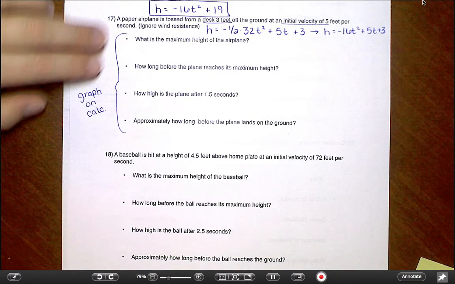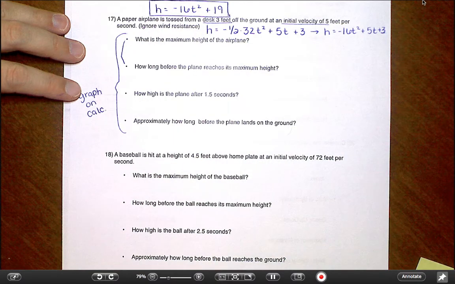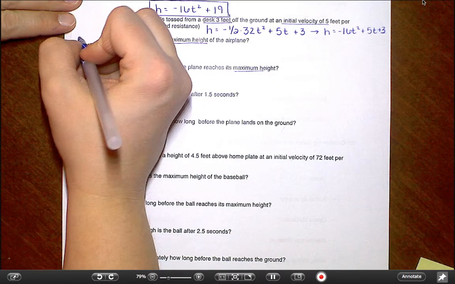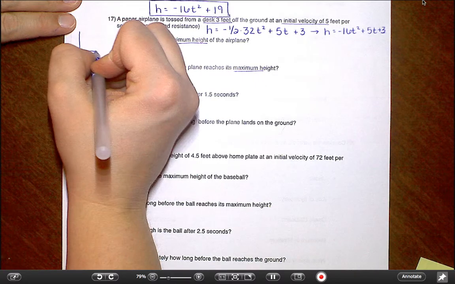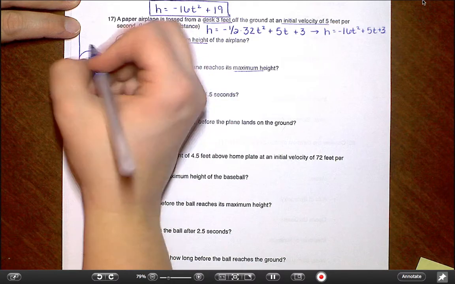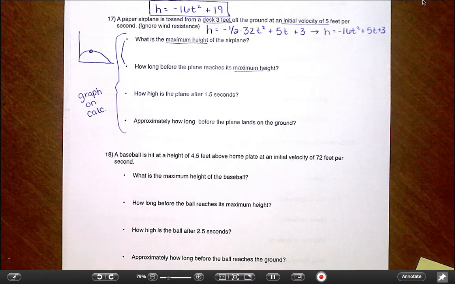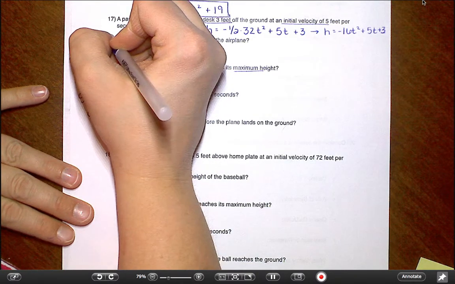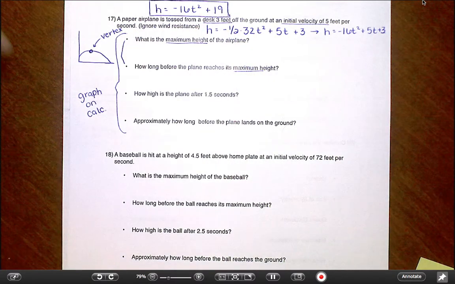Okay, these first two questions sort of go together, because notice they're both talking about the maximum height. If you think about what this would look like on a graph, here's your paper airplane. It's going to go something like that. Both of these questions refer to this point right here. Think about what I would call that point. That point is the vertex. So if I can find the vertex, I can answer these questions.